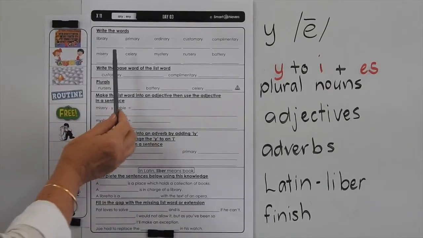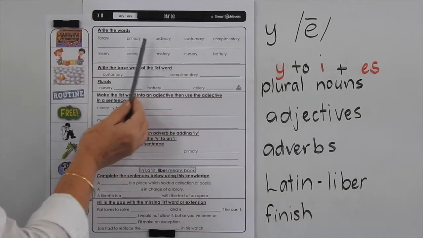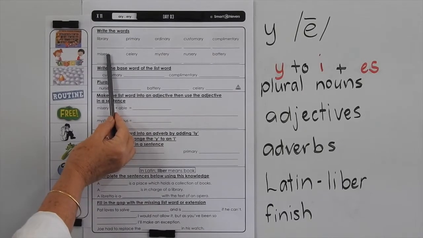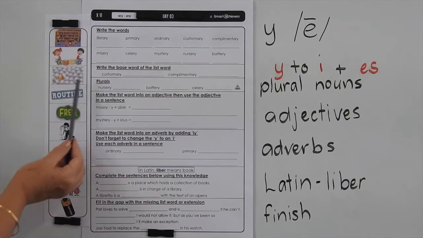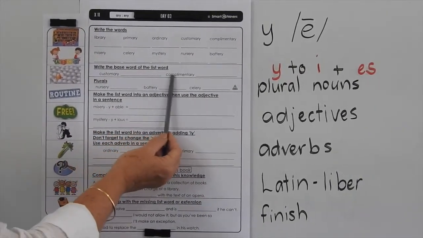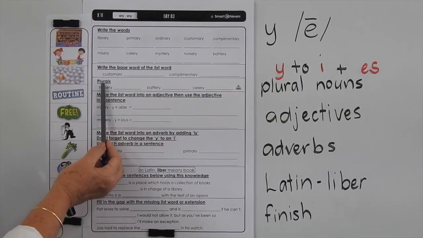In this set of words, they're all ending with the long E sound, which is represented with Y. So we've got some that are ending with A-R-Y and some that are ending with E-R-Y. So you need to remember which ending is on each word. So write the base word of the list words, so customary, complementary, so we're looking back to take them back to their base word. Plural forms.